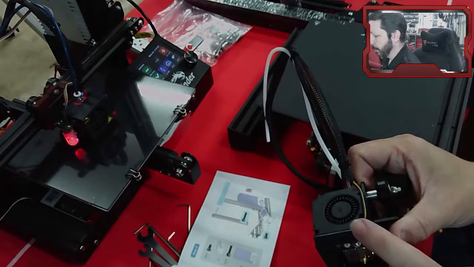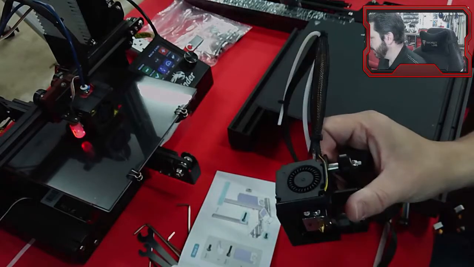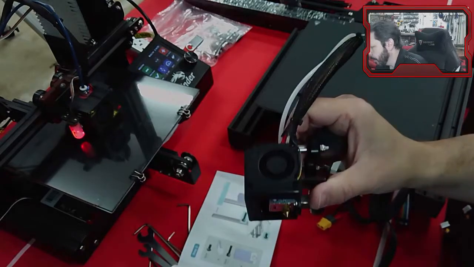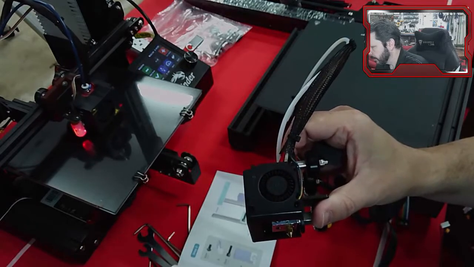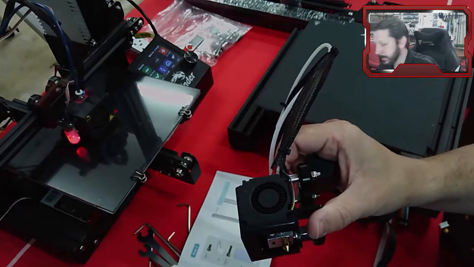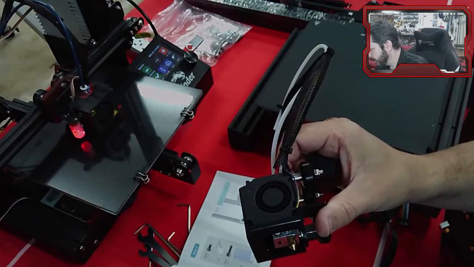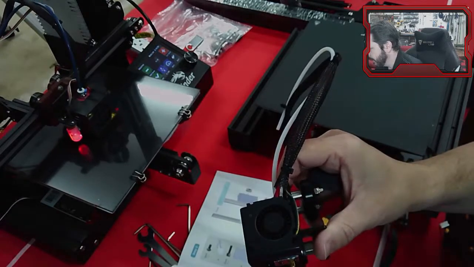But this is the part cooling fan. PLA material, which is what you'll probably print with most of the time, at least to start with, needs to be cooled while it's printing. And this is in charge of doing that.